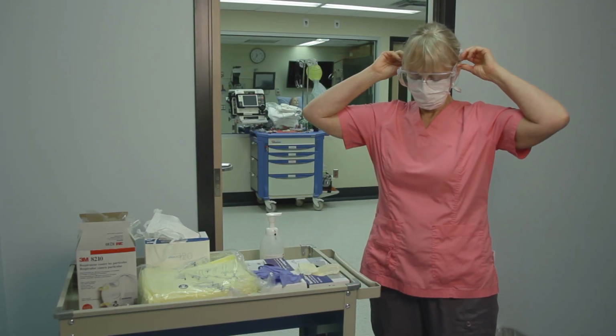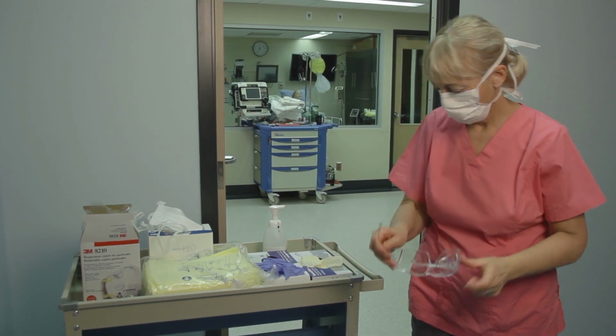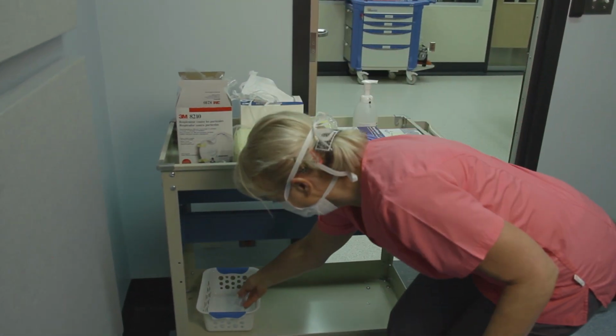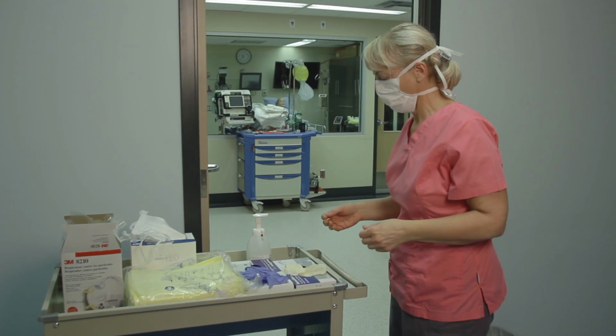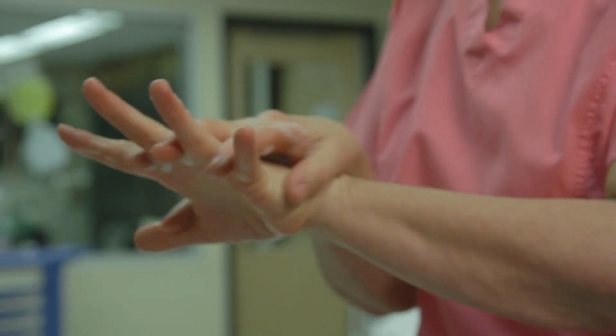Carefully remove eye protection if it was worn. If wearing reusable equipment, place in a designated container for disinfection. Otherwise, place it in the garbage. Perform hand hygiene again.